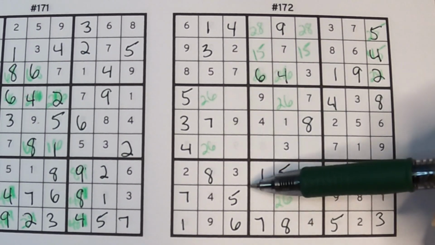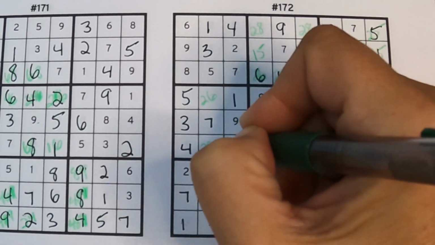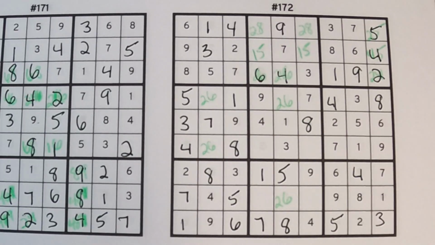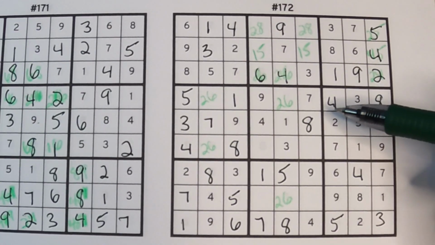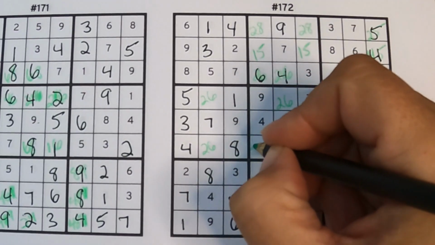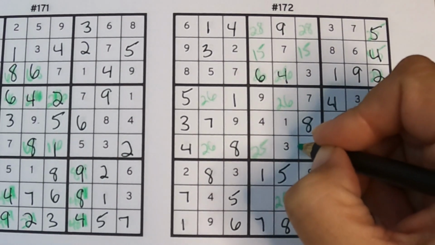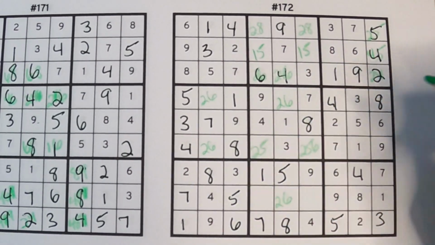For this column, we're missing 1 and 8. We've got an 8 here, so 1, 8. For this box, we're missing 2, 5, and 6. We've got a 6 here, so 2, 5. And no help here, 2, 5, 6.